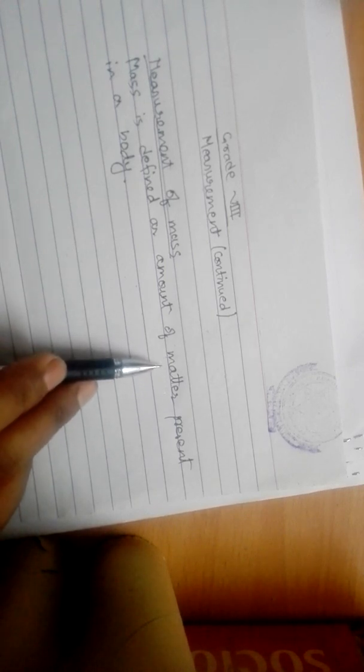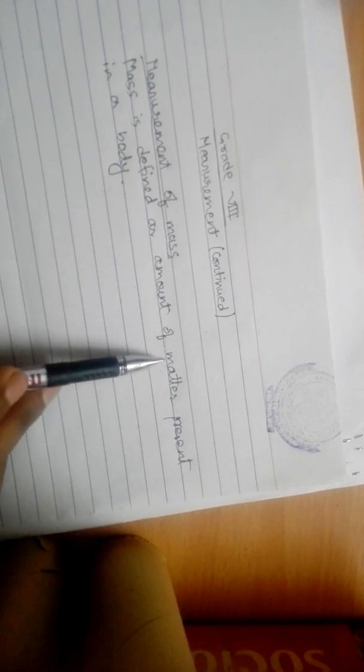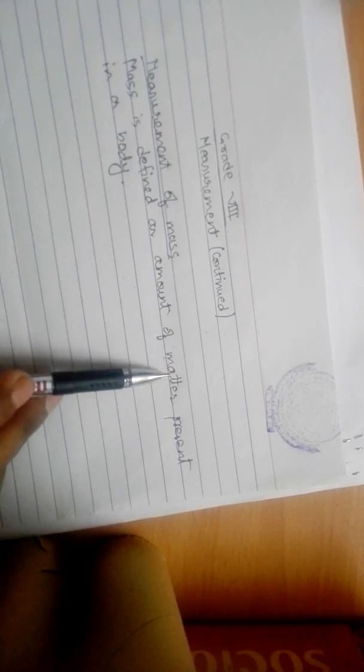And you know matter, what do you mean by matter? Anything that occupies space is called matter. And the amount of matter contained in an object is called mass.